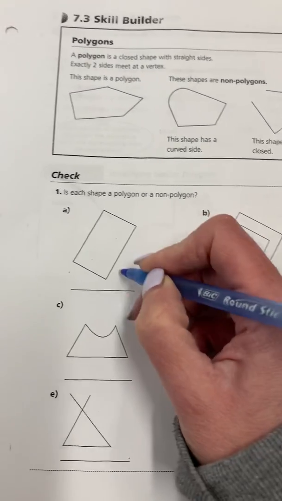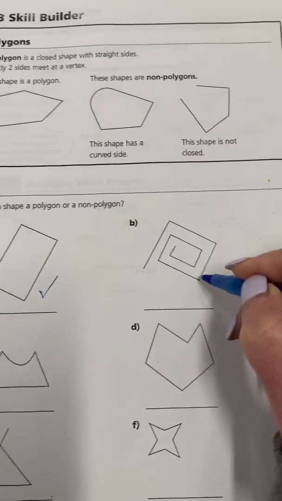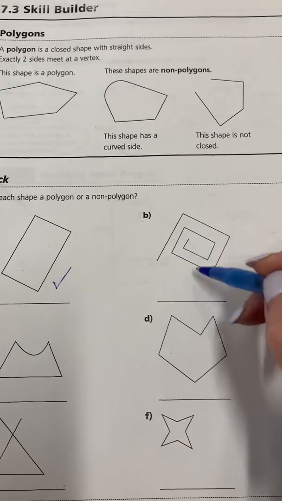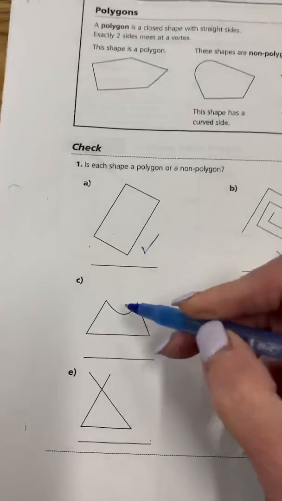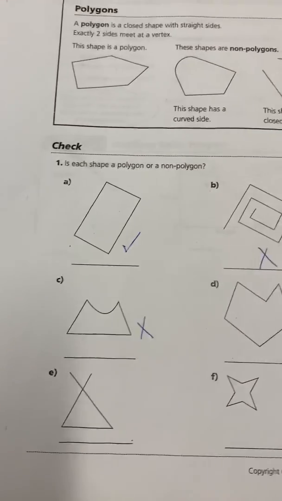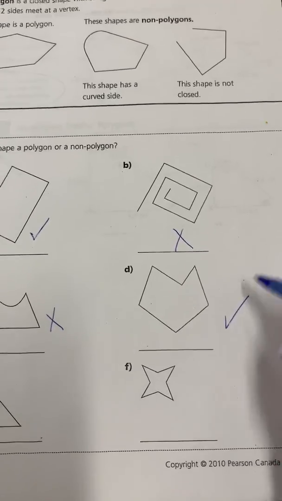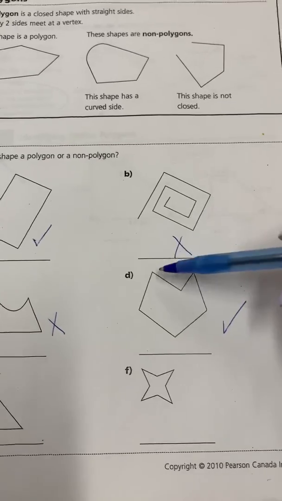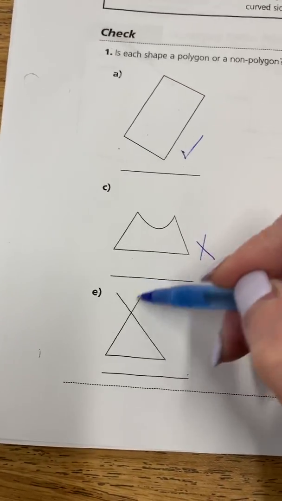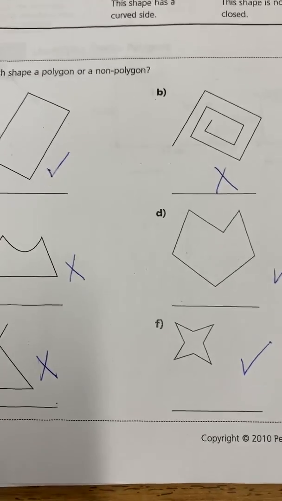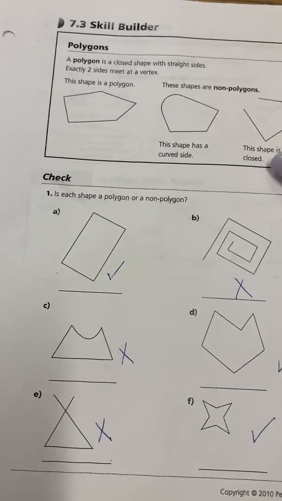Okay, check mark or a Y for yes, polygon. Not a polygon: it's got straight sides, but it's not closed, so we would put an X there. This one's got a curved side, so no. This one is a polygon. It's a weird shaped polygon, but it's still a polygon. It's got straight sides and it's closed. This one is not closed. You can see it extends here, so not working. And this star is indeed a polygon. Okay, so that's something that you need to know.